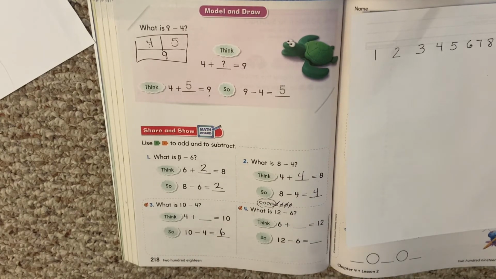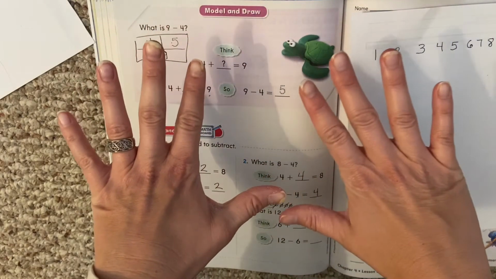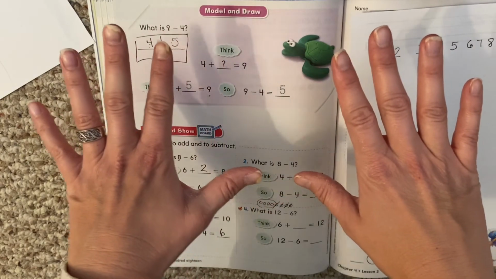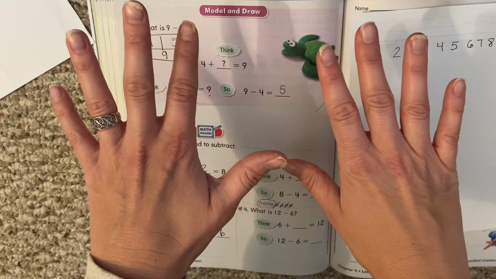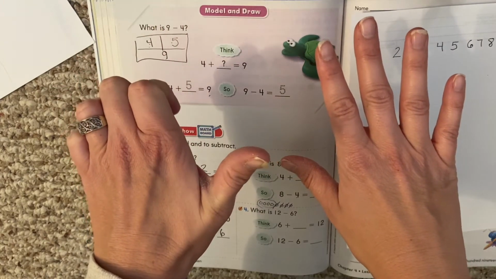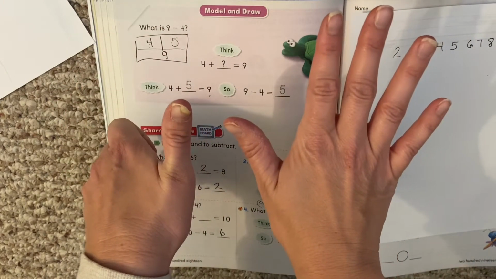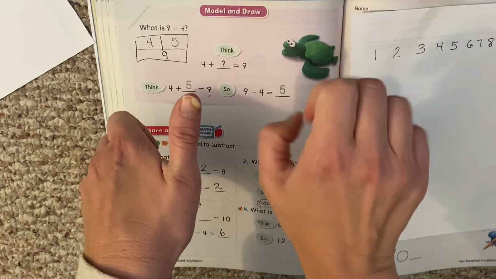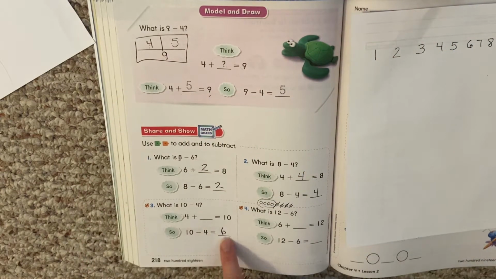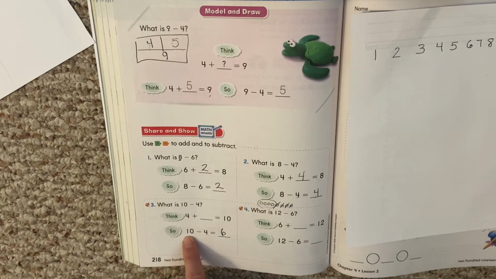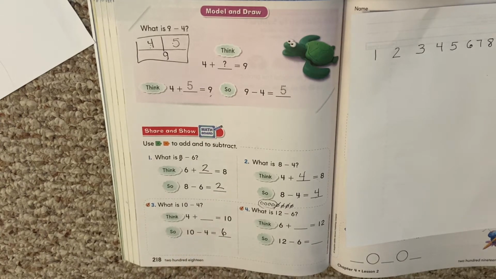Let's do it with our fingers. Everybody show me 10 fingers. Show me your 10 fingers. All right. Minus 4. So we're going to take 4 away. Put 4 down. 1, 2, 3, 4. How many do you have left? Well, we know this is 5, 6. So we got the same answer. We could even draw a picture. We could do 10 and cross off 4.